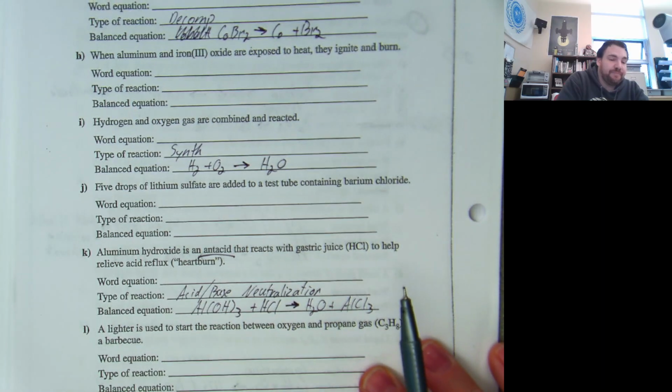Okay. So, how do we feel about predicting products? We feel pretty good. Nice and easy. We've got the reaction types down. You can tell me what all 6 of them are.